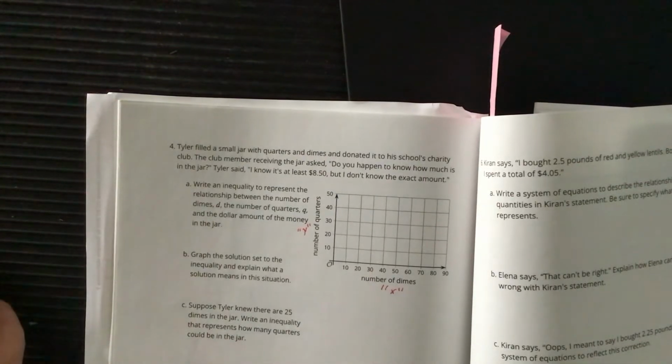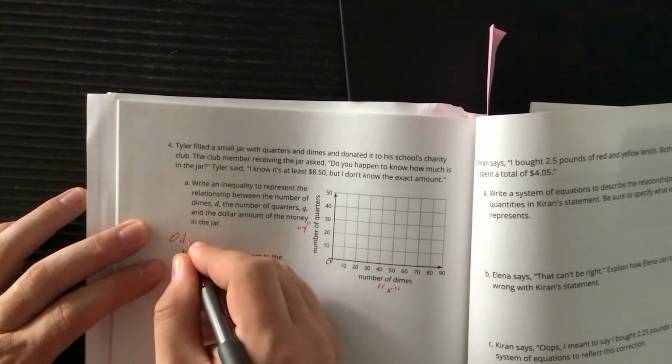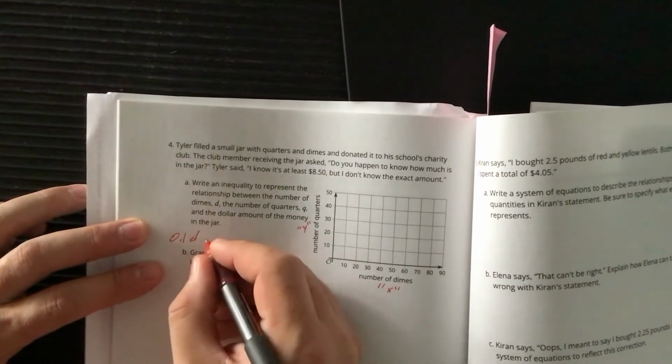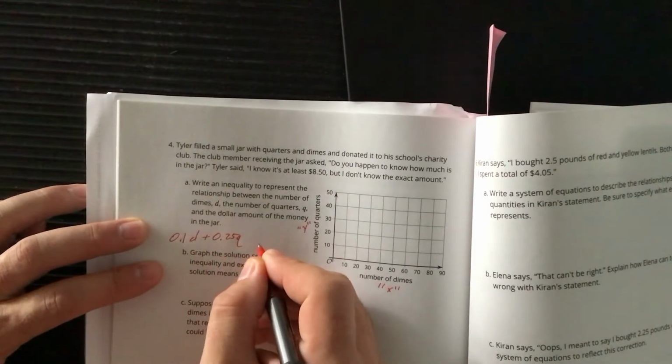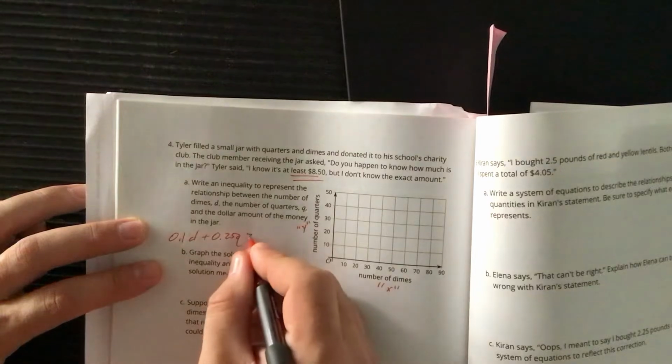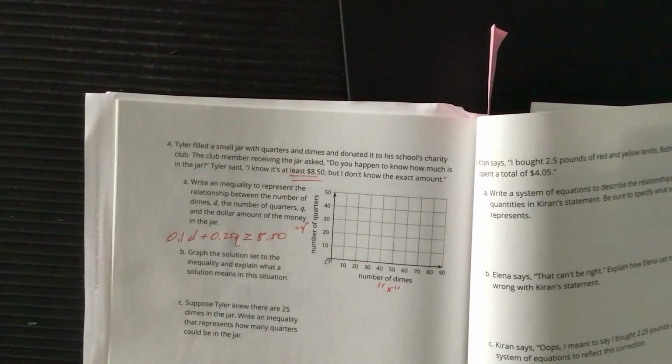Question number 4, writing an inequality. So again, I like to write it in decimal forms. Dime is, of course, 10 cents. Quarter is 25. And at least, so I need to use greater than or equal to 850. At least 850.